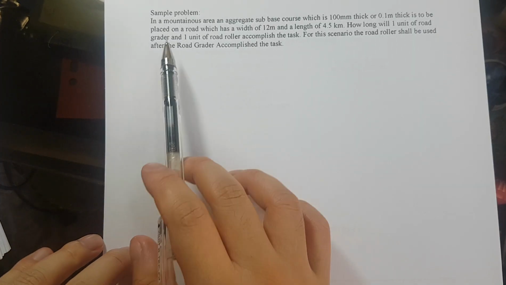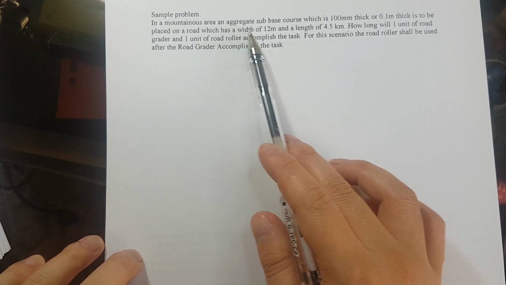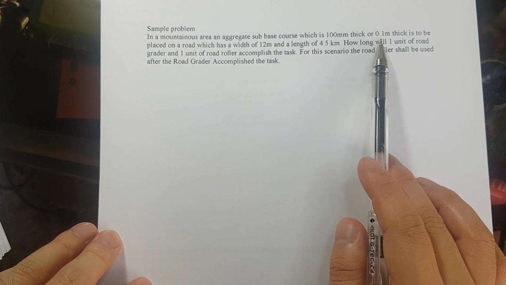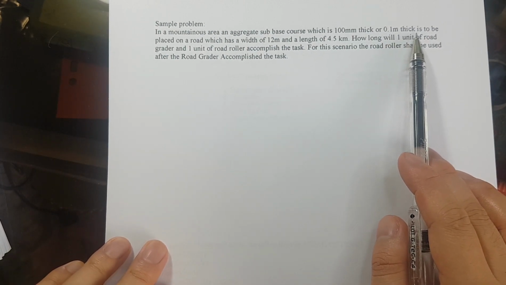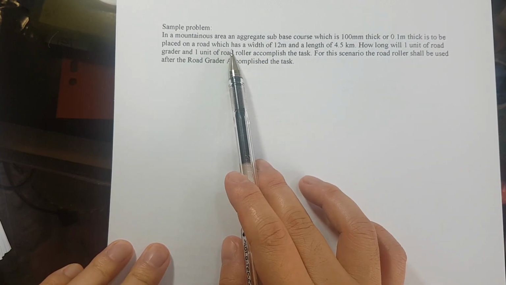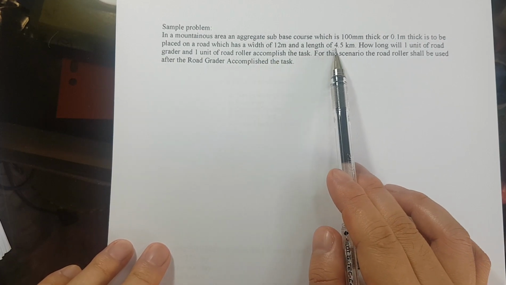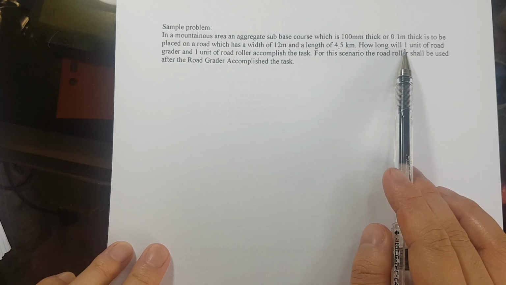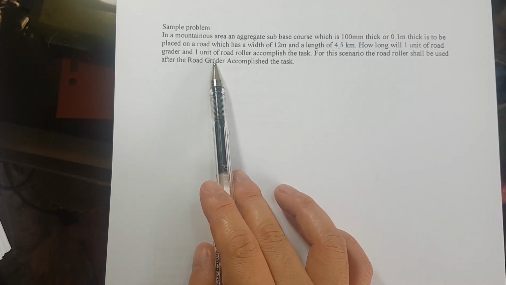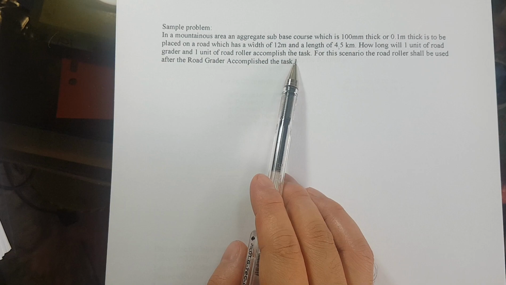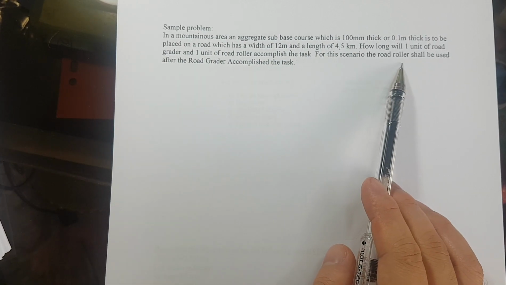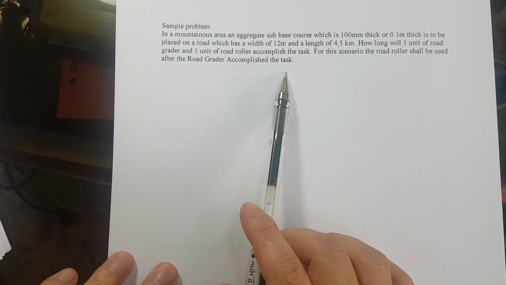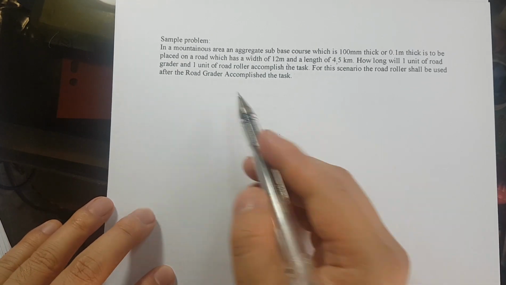Okay, so we have here in a mountainous area an aggregate sub-base course which is 100 mm thick or 0.1 meter thick to be placed on a road which has a width of 12 meters and a length of 4.5 kilometers. How long will one unit of road grader and one unit of road roller accomplish the task? For this scenario, the road roller shall be used after the road grader accomplishes its task. Okay? So, meron tayong kalsada.